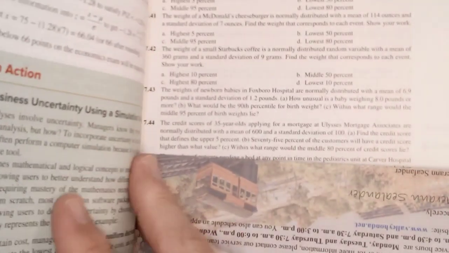Problem 44. The credit scores of 35-year-olds applying for a mortgage at Ulysses Mortgage Associates are normally distributed, mean of 600, standard deviation of 100.